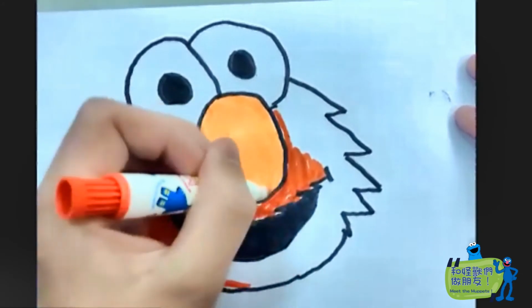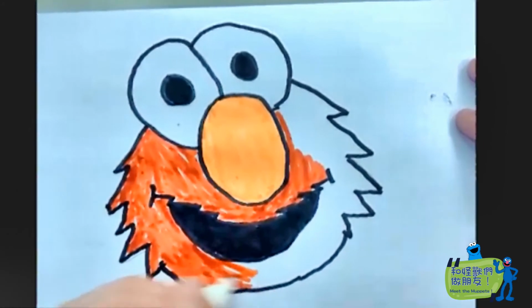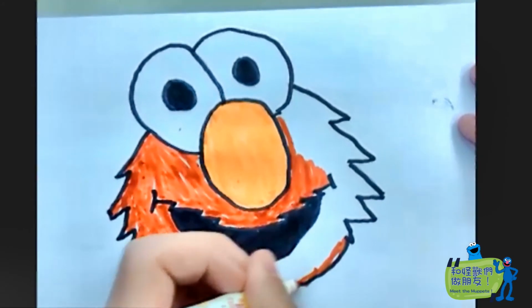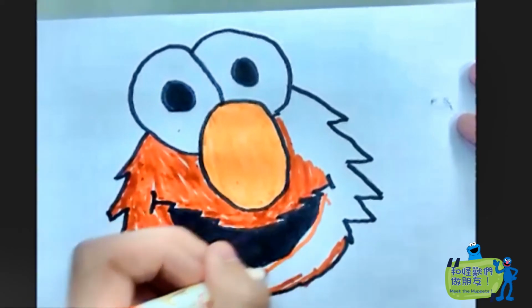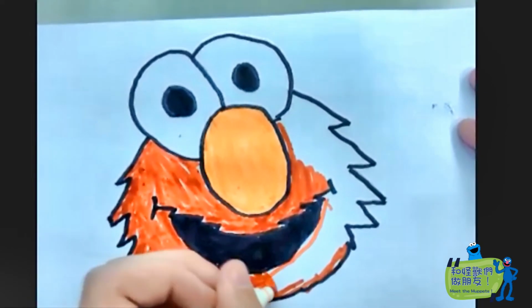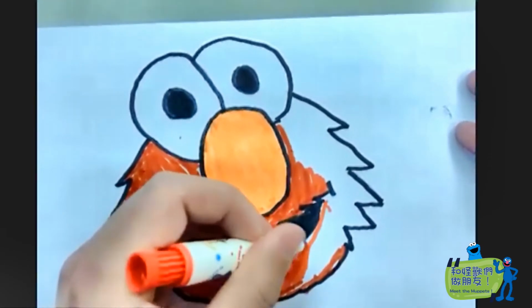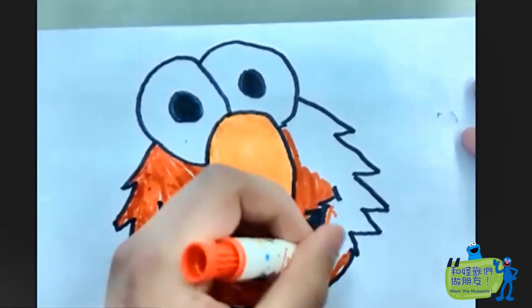All right. Now I'm seeing down here, I need to fill in some spots. Let's get the edge around the bottom of the mouth. Okay, keep coloring. Okay, we're almost there. I can feel it.